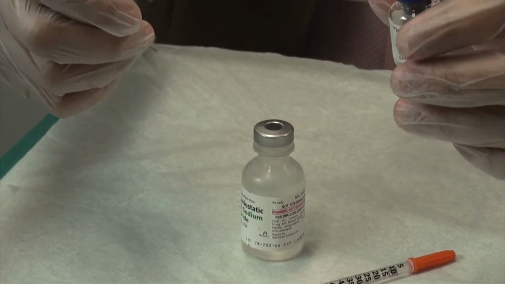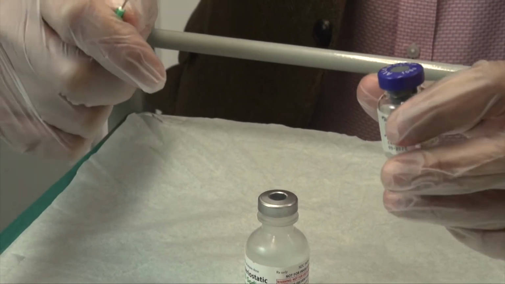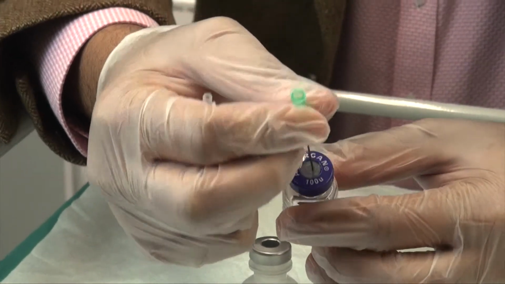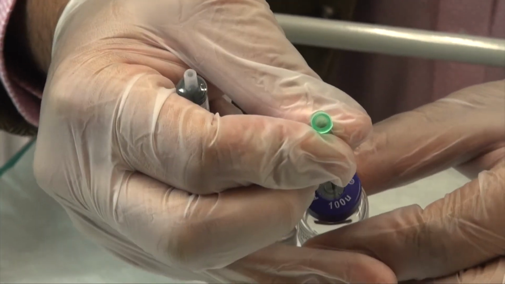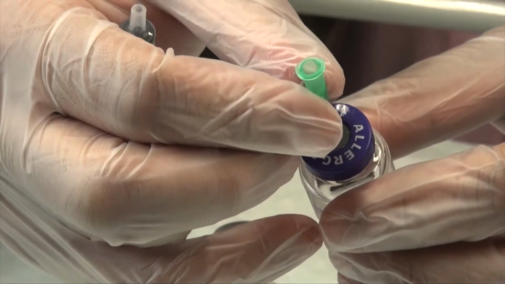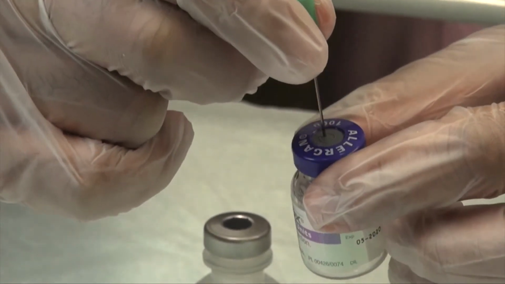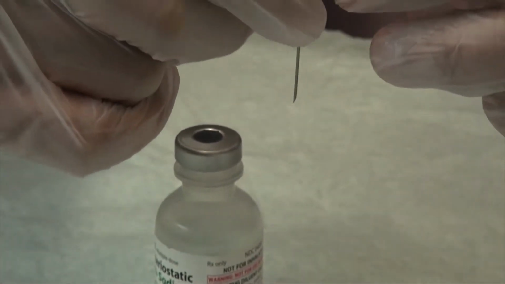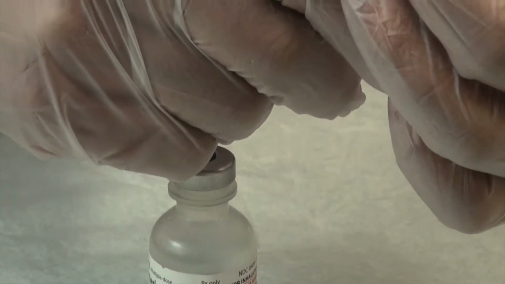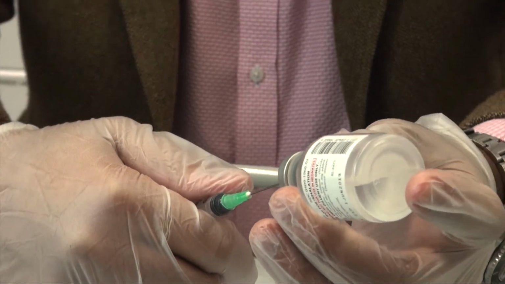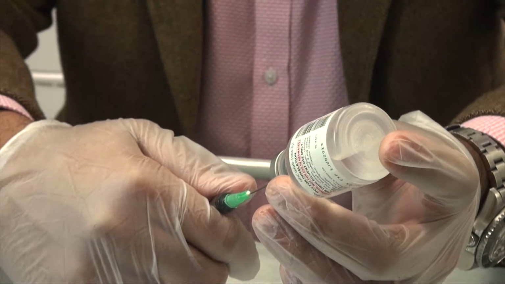Before I put anything into the vial, I break the seal of the vial with the needle itself. What you will now hear is a hiss. This hiss, first of all, reassures us that this vial hasn't been tampered with, and the hiss itself was air from the atmosphere going into the vial. The vial now is at atmospheric pressure. The reason why I do this is to prevent the saline being sucked rapidly into the vial and causing a large amount of foam to be formed.